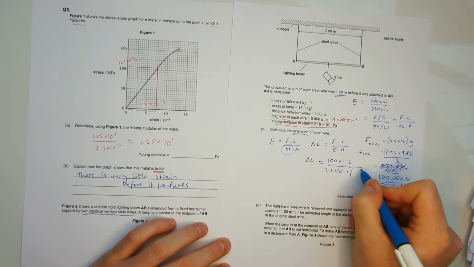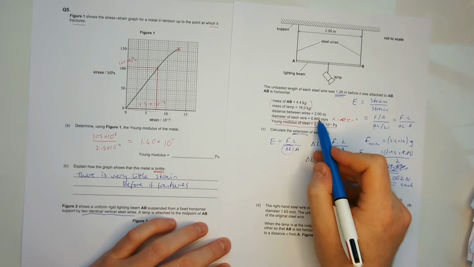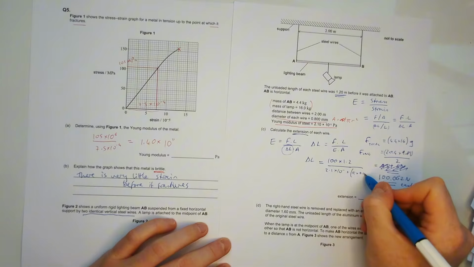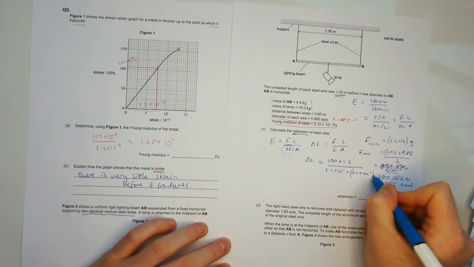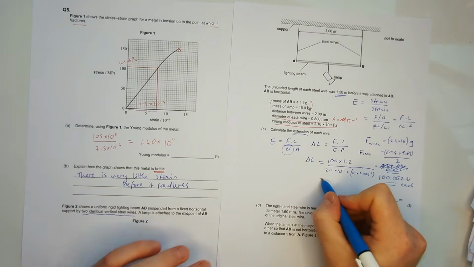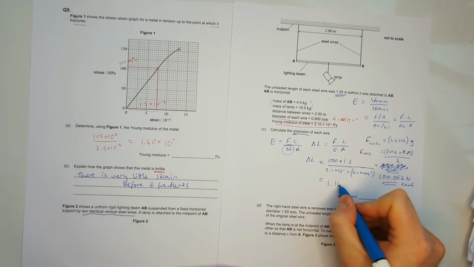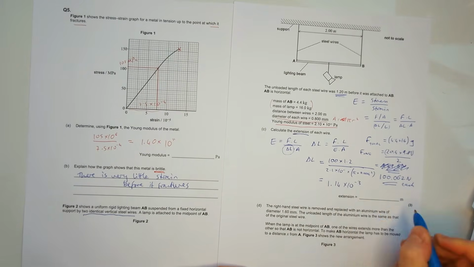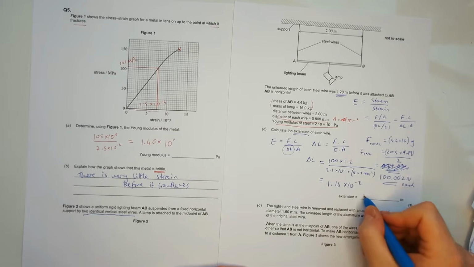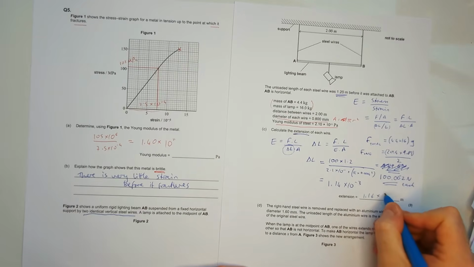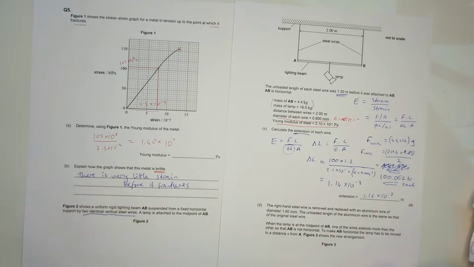Cross-section area, we're going to do pi times by, and be careful with millimeters here. This is 0.0004 squared, or pi d squared over 4. If we put all that in, we're going to get an extension of 1.14 times 10 to the minus 3, which sounds reasonable because that's about 1.14 millimeters. So that's the extension for each of them.